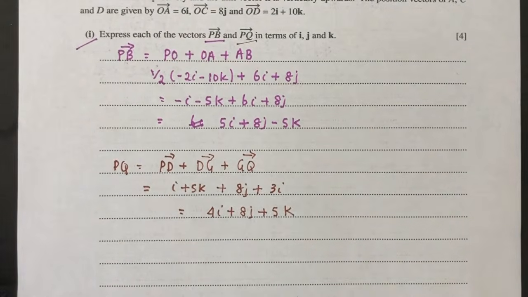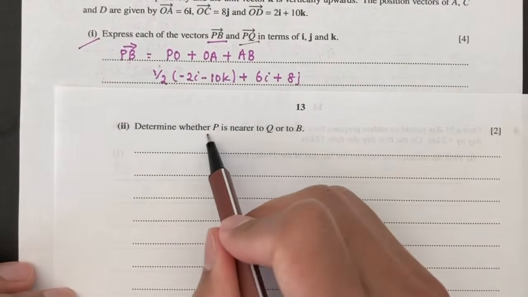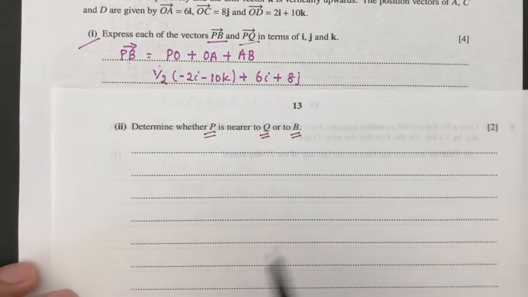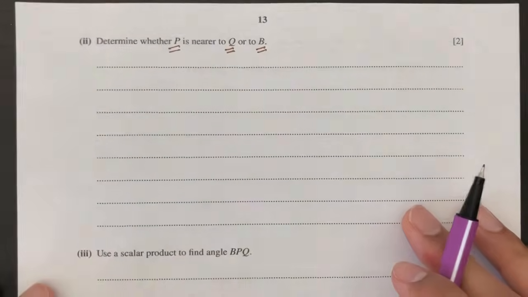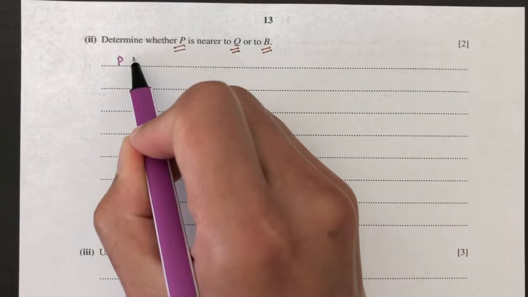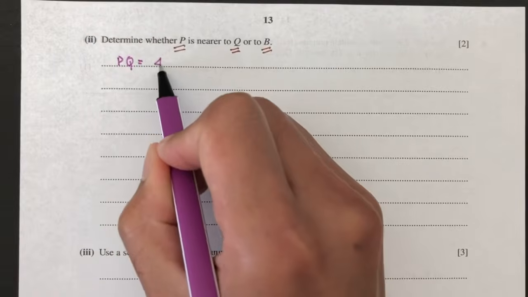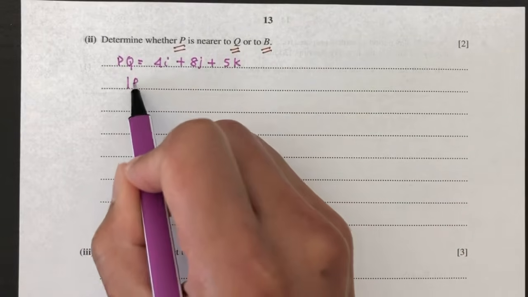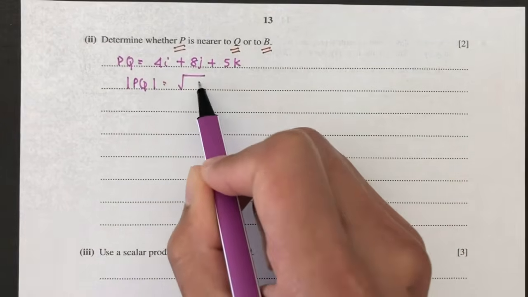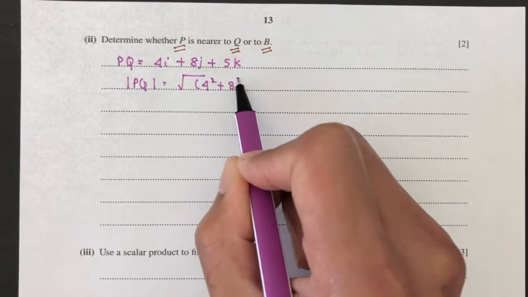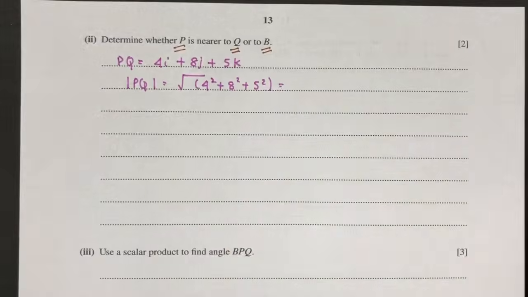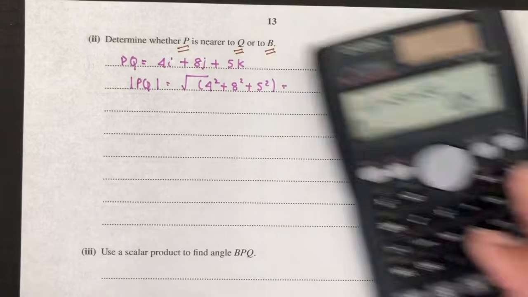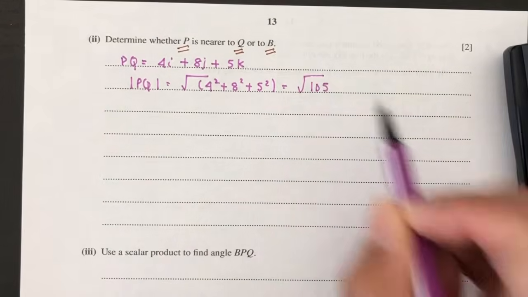Now let's move on to the next question. It says, determine whether P is nearer to Q or to B. So let's find the length of PQ and PB. First, we know that PQ is equal to 4i plus 8j plus 5k. So the length of PQ is the root of 4 squared plus 8 squared plus 5 squared, that will be root of 105.